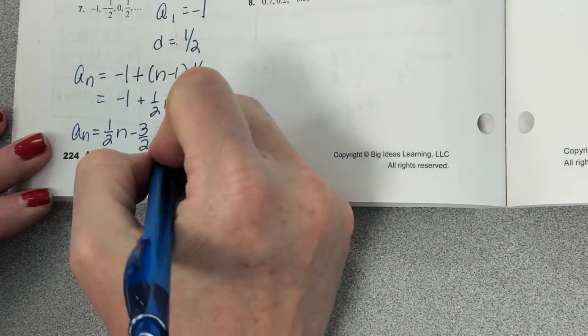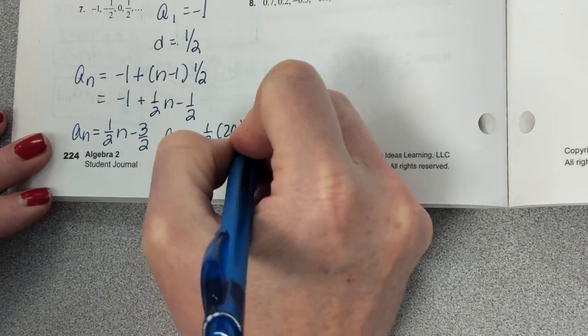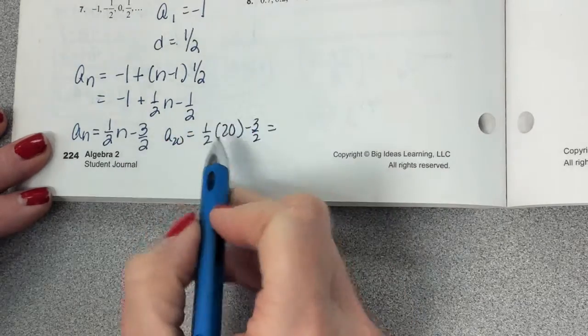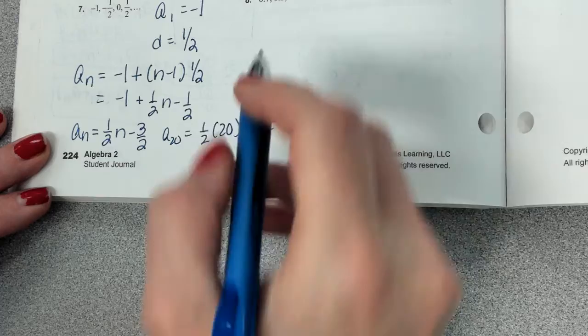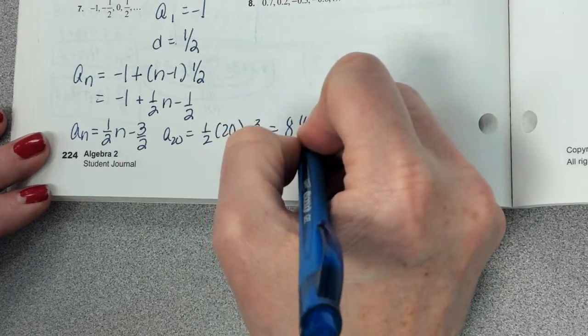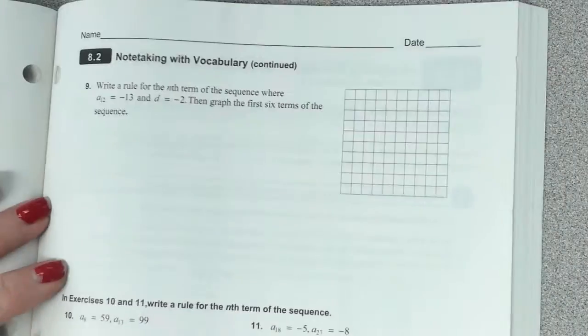For this one, I'd have to do a sub 20 is 1/2 times 20 minus 1/2. So that's 10 minus 1/2. Well, 10 minus 1 is 9, minus another half is 8.5. Okay? All right, let's come over here now to the other stuff.